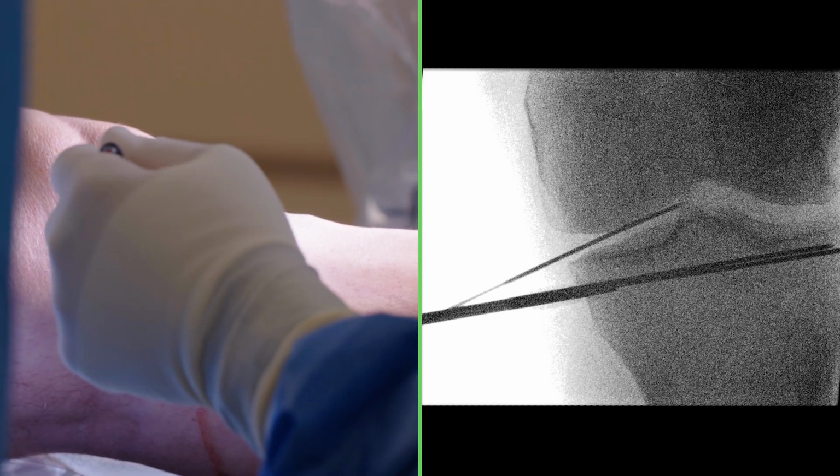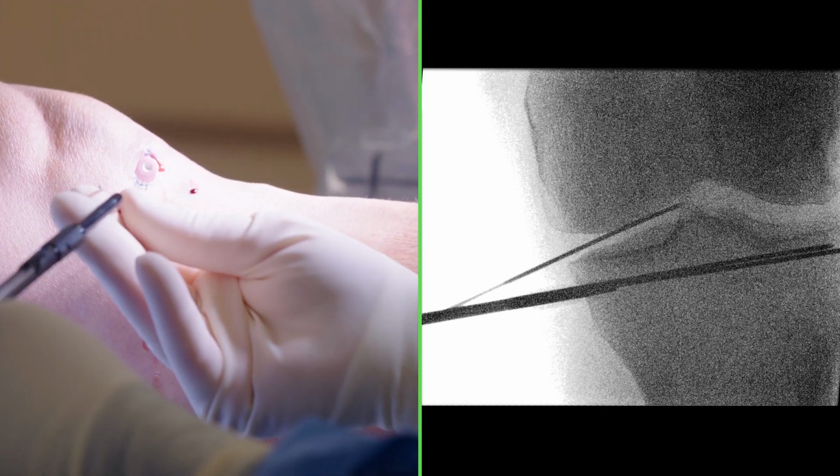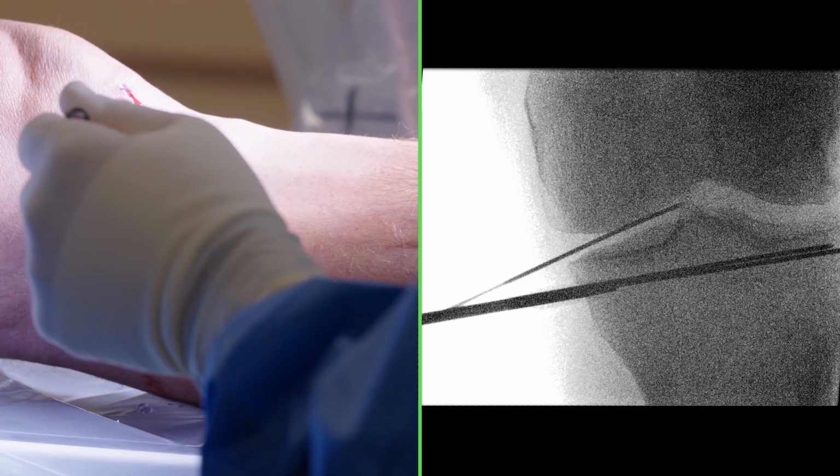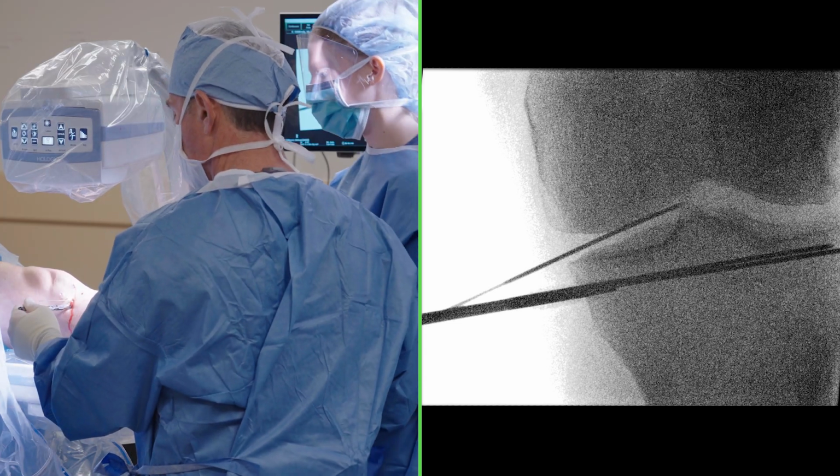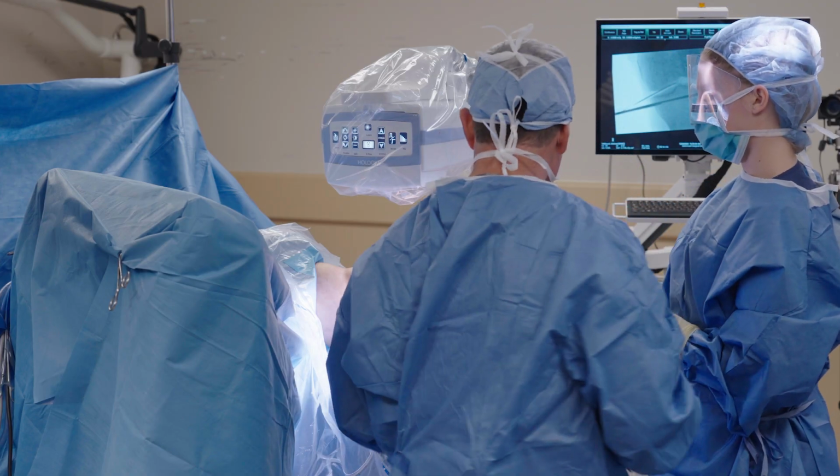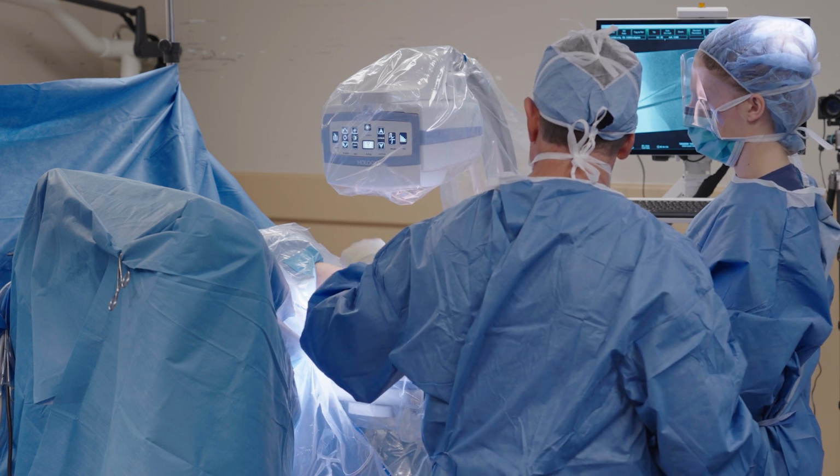So that's about right. So 65 for the anterior one. We're going to prove it with the drill. And the posterior one is 70. Okay? So that's helpful. I'm going to remove the spinal needle.